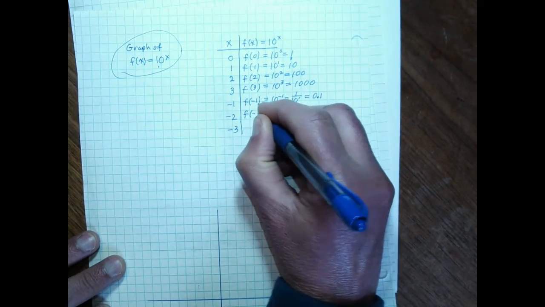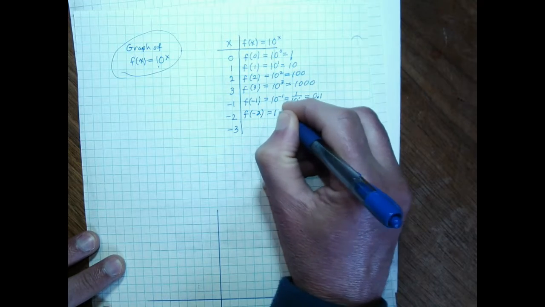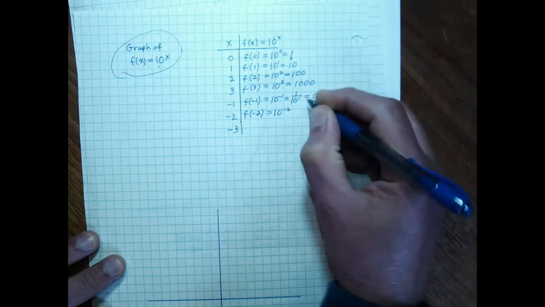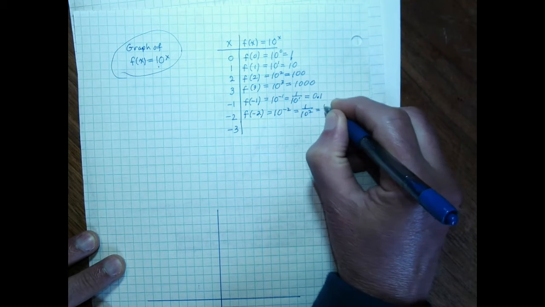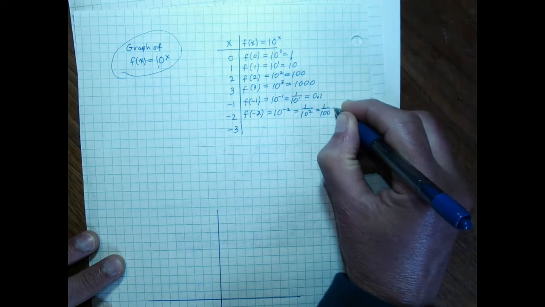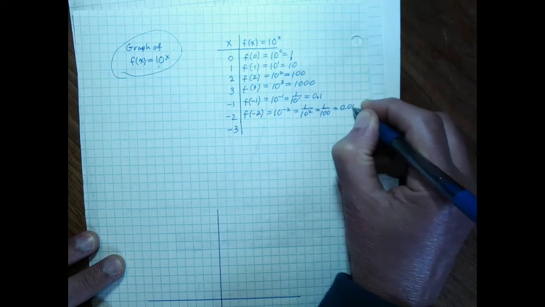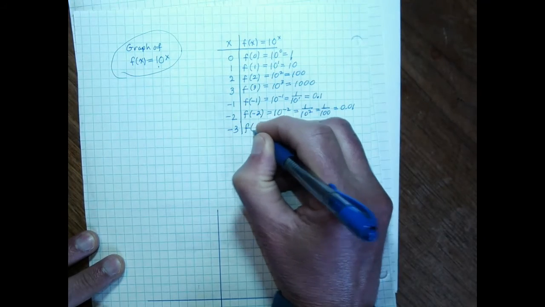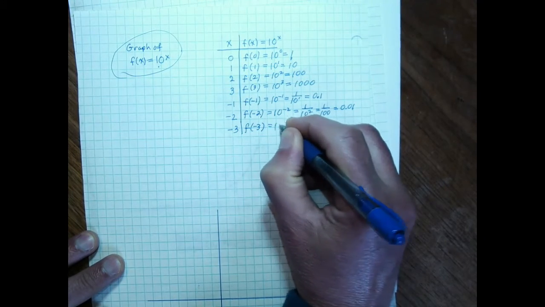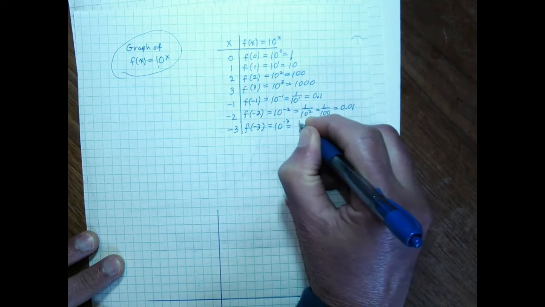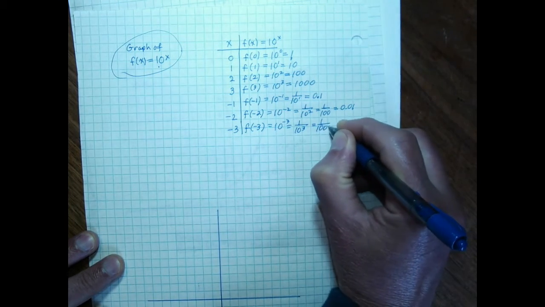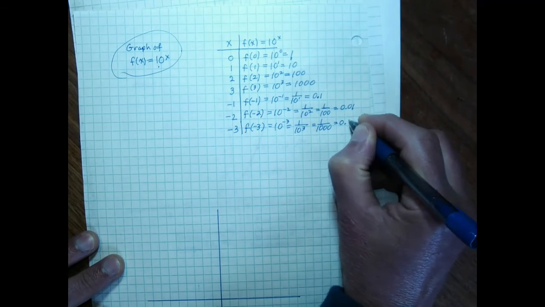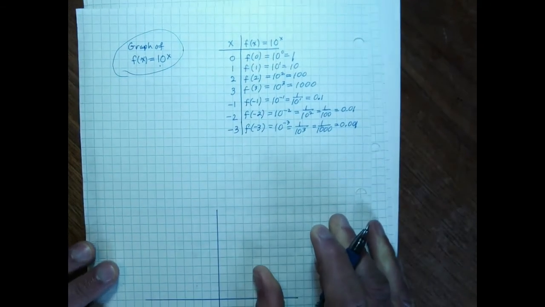F of negative 2 is 10 to the negative 2, which is 1 over 10 squared, 1/100th, or as a decimal, 0.01. F of negative 3 is 10 to the negative 3, 1 over 10 cubed. It's 1/1000th, or as a decimal, 0.001.